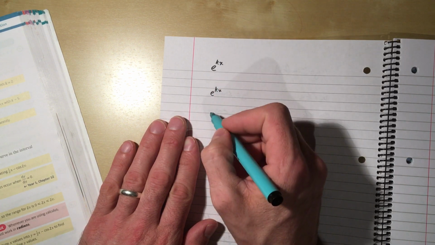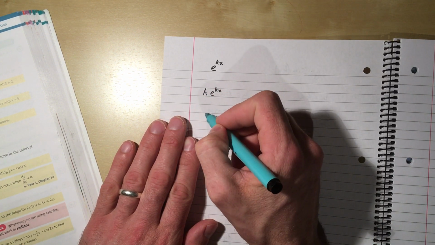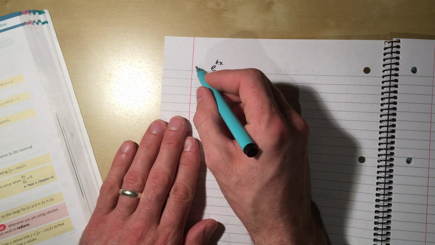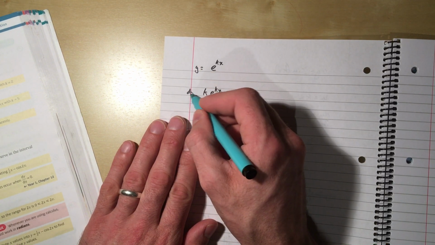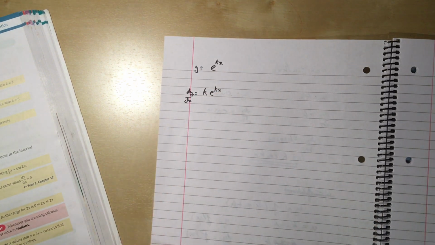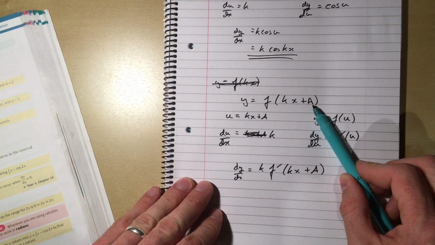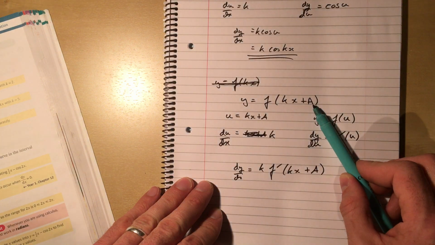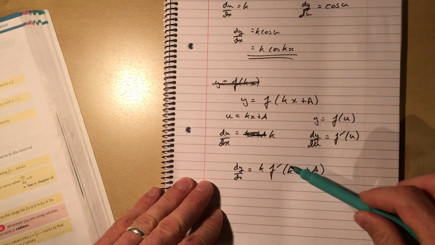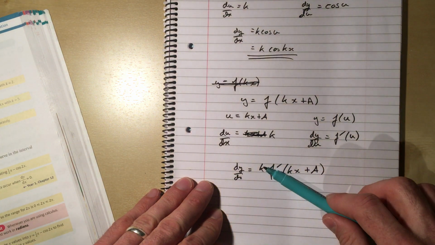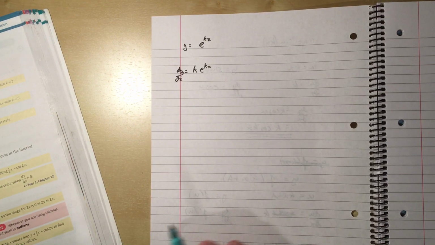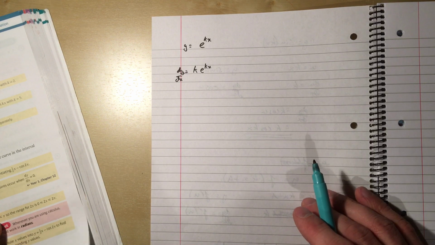So e to the kx differentiates to e to the kx, but I've got to stick a constant in front of it. So if that's y, dy by dx equals that. It's just this result here. If instead of an x you've got a linear expression in x, then differentiate and have a linear expression in x, but don't forget to times by the coefficient of the x. And obviously the same thing works for the derivative of cos.